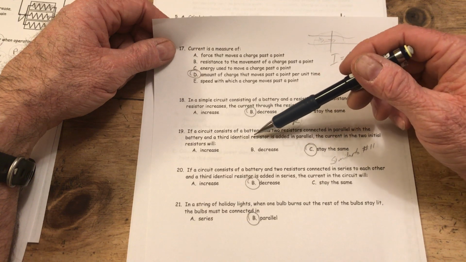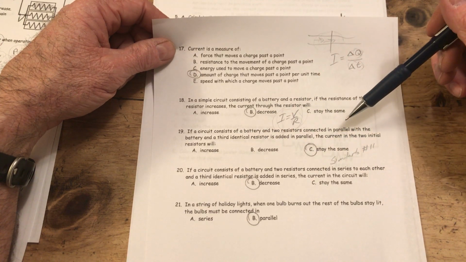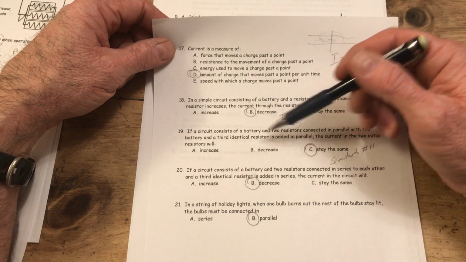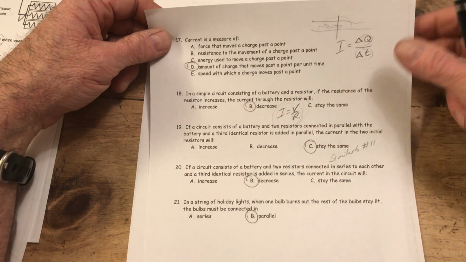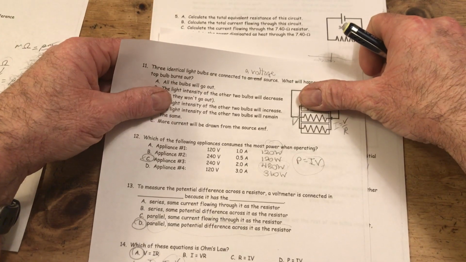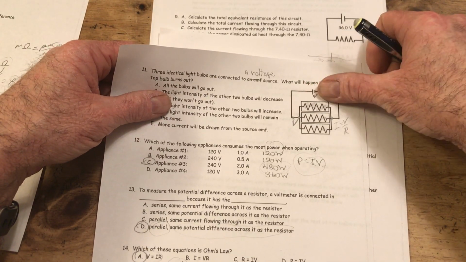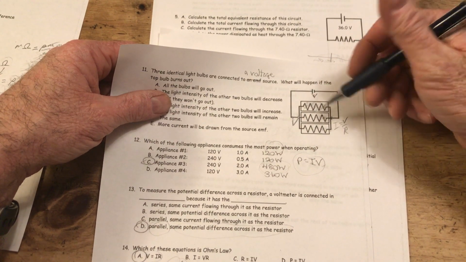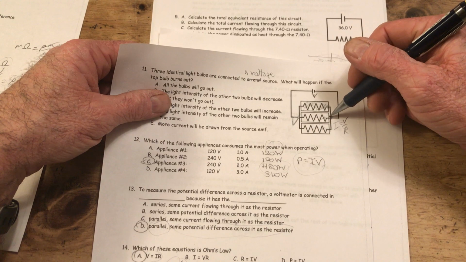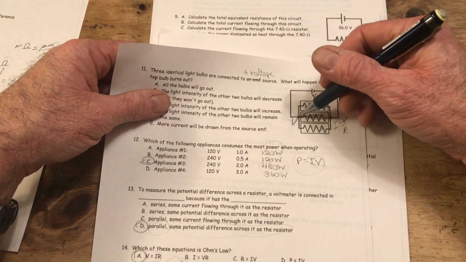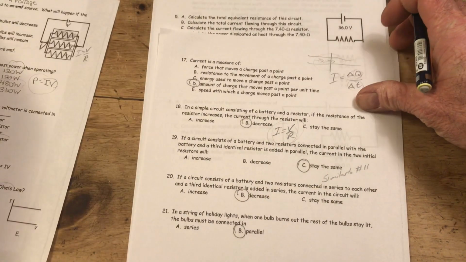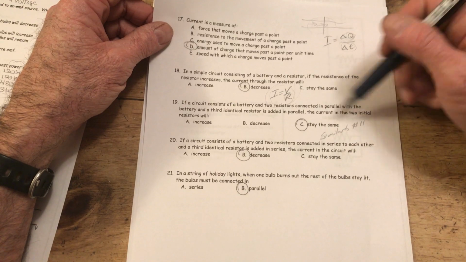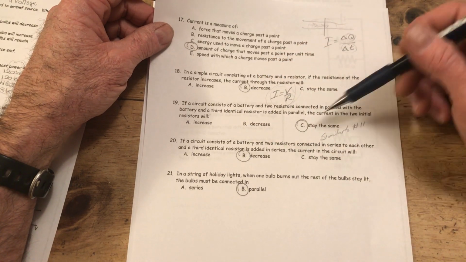With the battery and the third identical resistor in parallel with the battery, if a third identical resistor is added in parallel, the current in the 2 initial resistors. So this is the reverse of this other one. This is saying, first we have this in parallel, and then we add another one. And that's still not going to change the voltage across here, and it's not going to change anything that's happening there. Since it doesn't change the voltage, doesn't change this resistance or this resistance, it's not going to change the current either. So the current in the 2 initial resistors will stay the same.